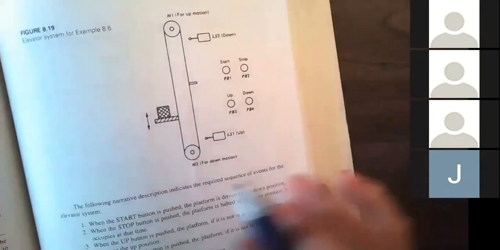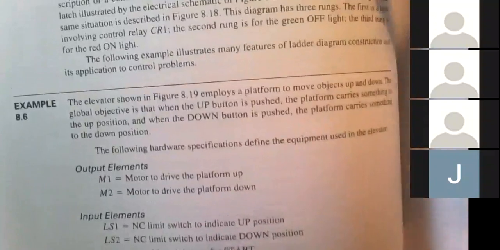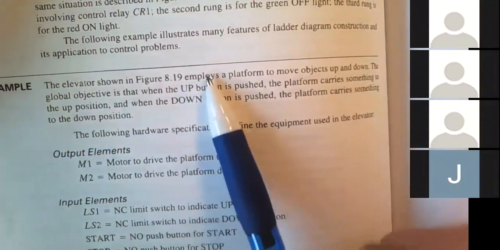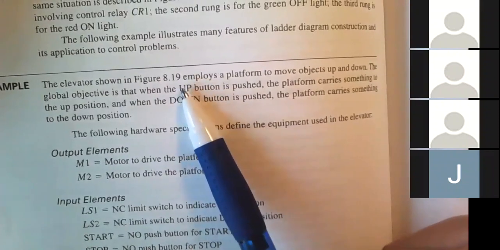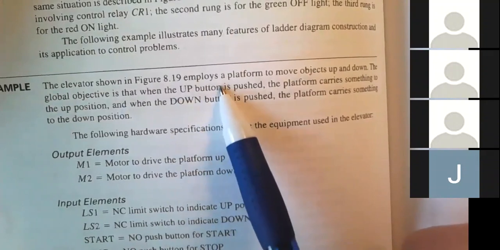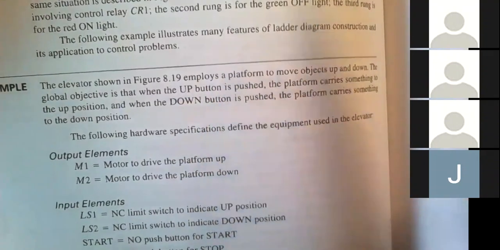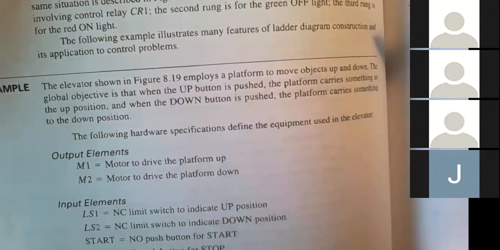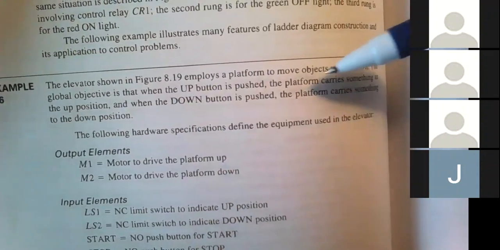So let's design one with an example. This is a very good example. Let's read what we're going to design. We will design an elevator. Today's elevators are controlled by computers, but in the old days, before computers, elevators were controlled by relays. So we are designing one of those.